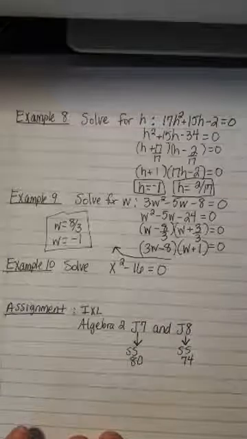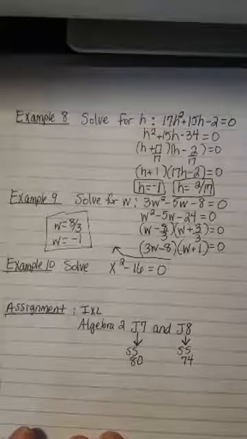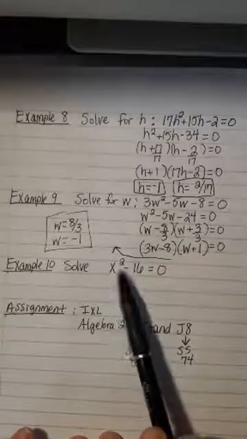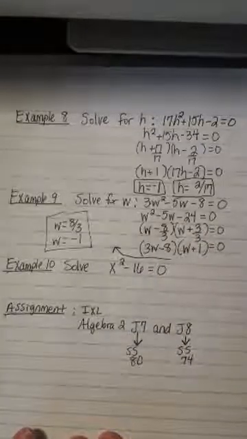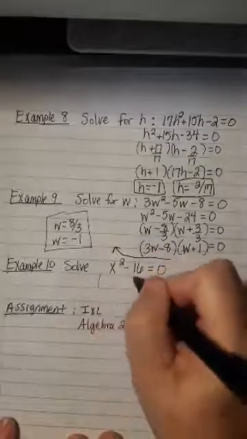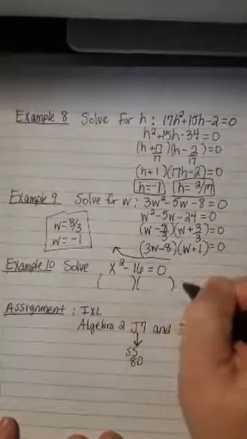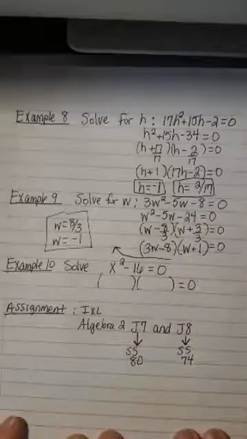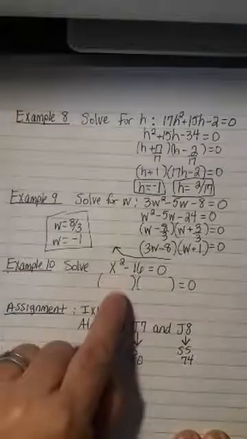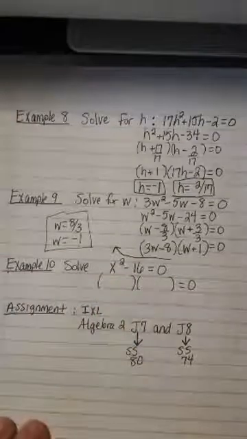So reach down into that brain of yours and remember what to do when you have the difference of two perfect squares. Remember, you're going to have two parentheses. Bring down your equal 0. And now you're looking for square roots of both of these, and then you're going to have a plus and a minus. Remember doing that?